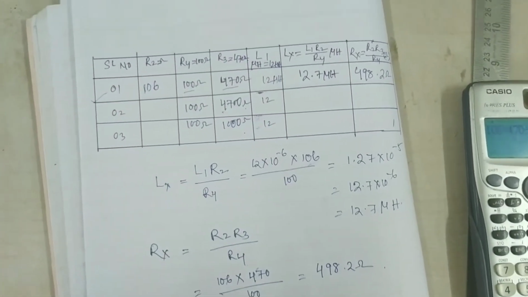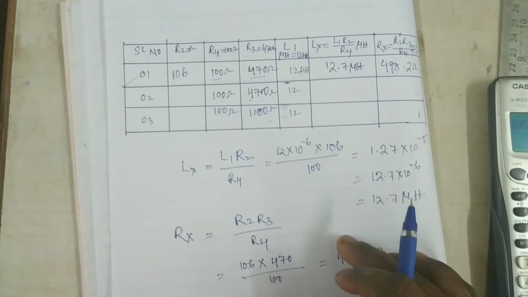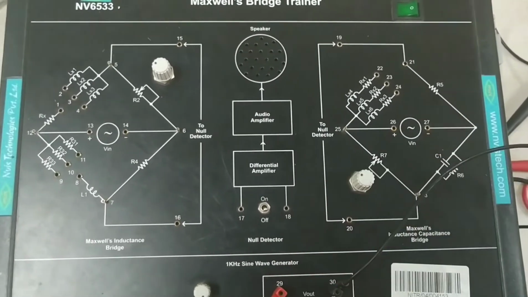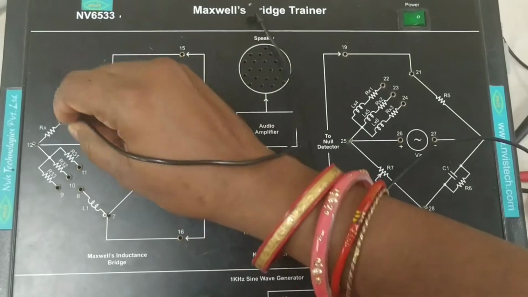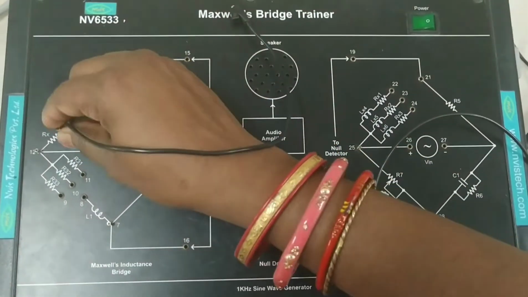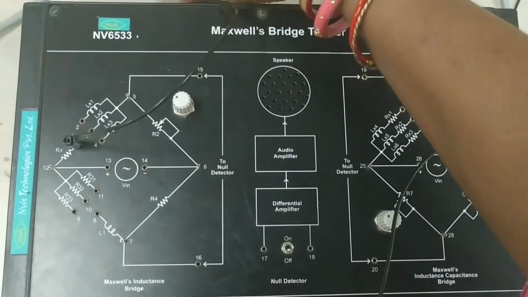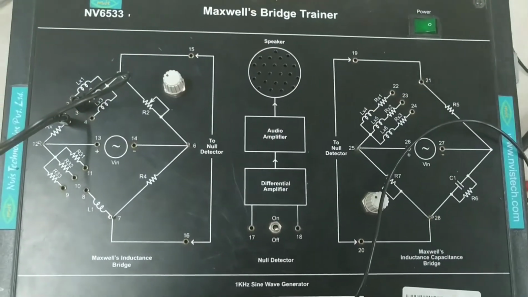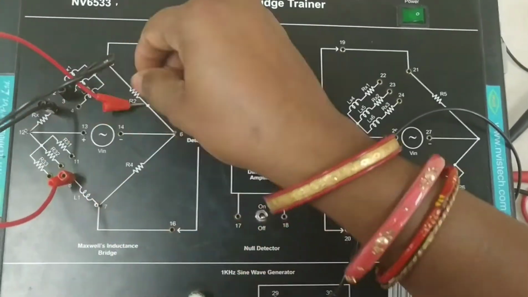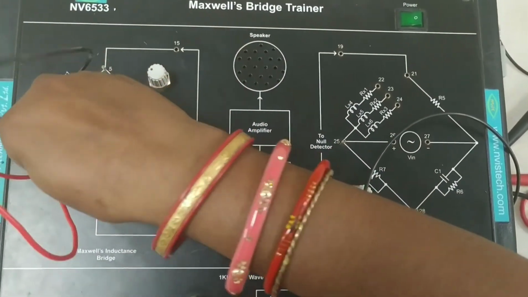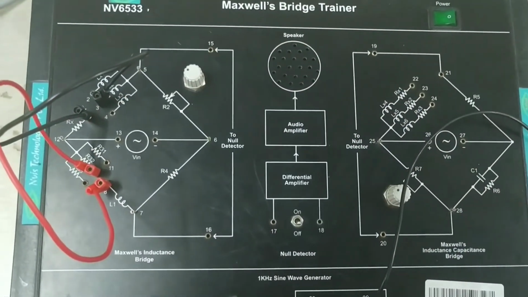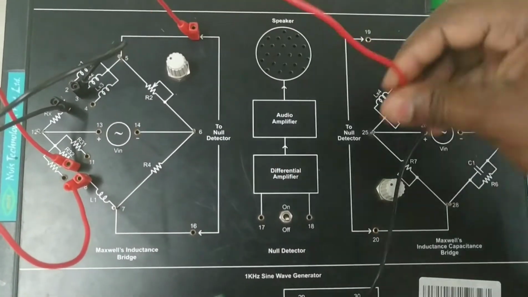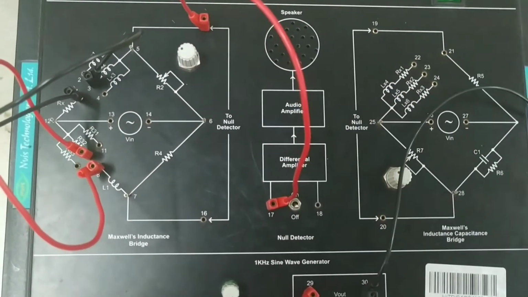Then do for the next. So let us start for calculating Lx2. So connect as per the circuit diagram. Take one patch cord, connect from 1 to 3 and connect from 8 to 10. Connect from 15 to 17 terminal.